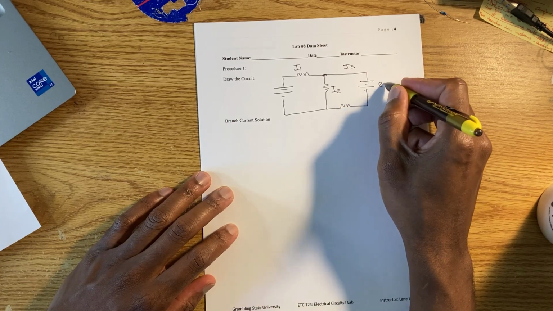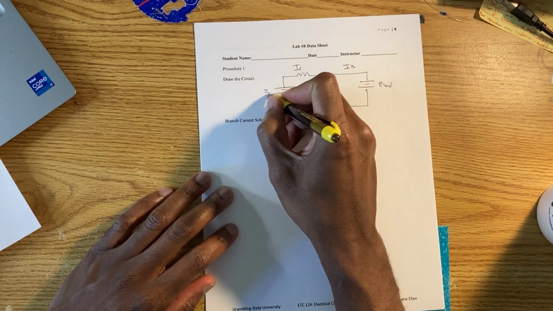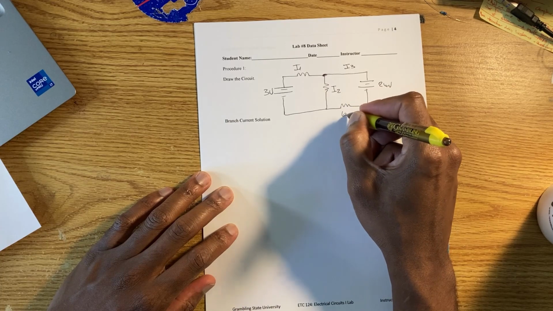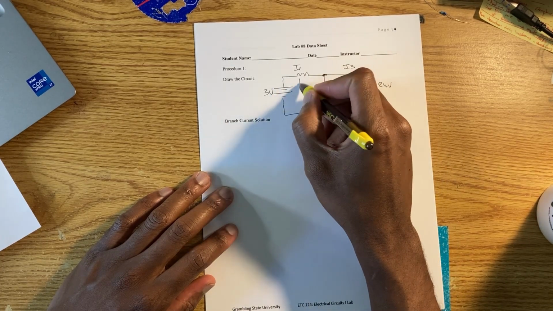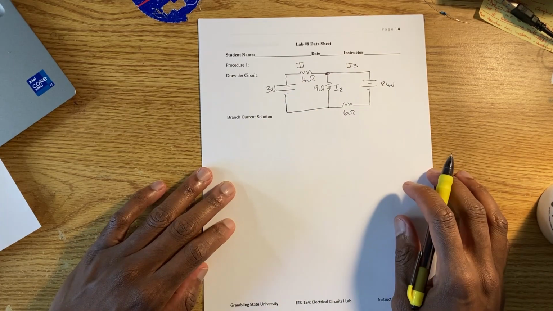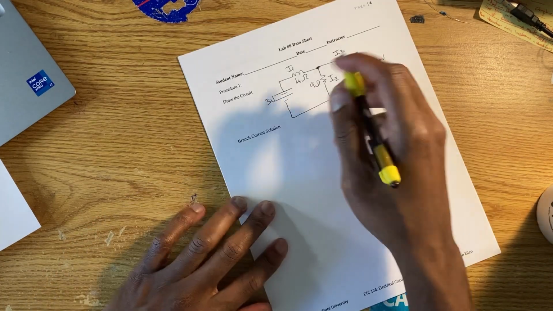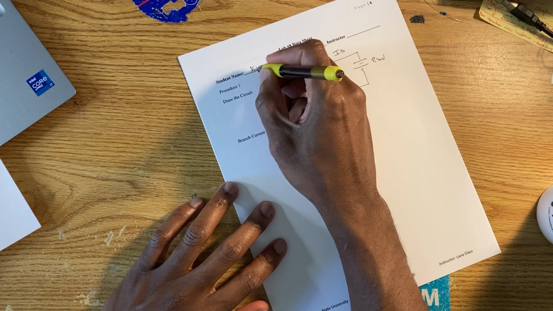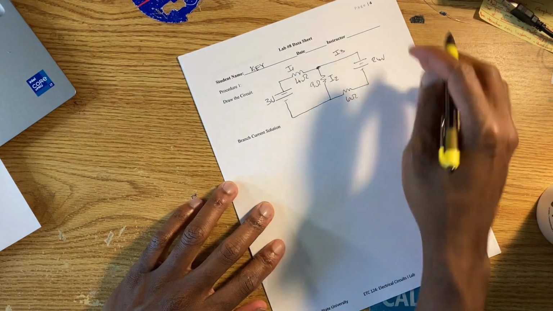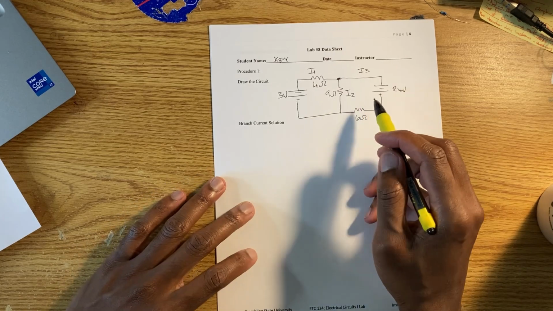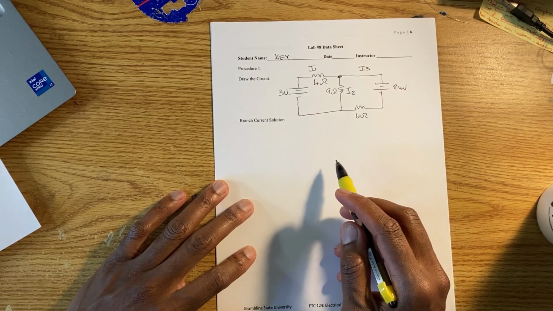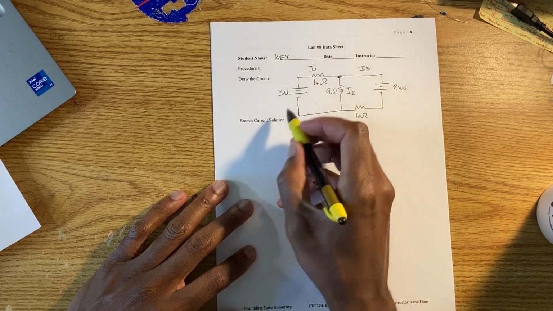Alright, so this is 24 volts, this is 3 volts, this is 6 ohms, this is 9 ohms, and this is 4 ohms. Okay, so let's write the key here. Okay, so this is the first step, to draw the circuit. The second step is for us to go ahead and do the branch current method.